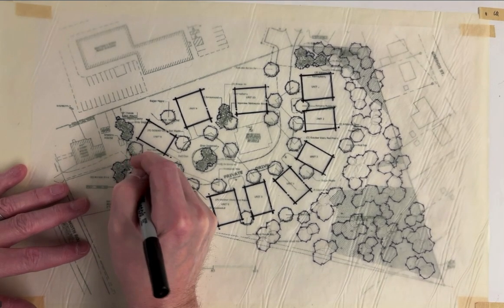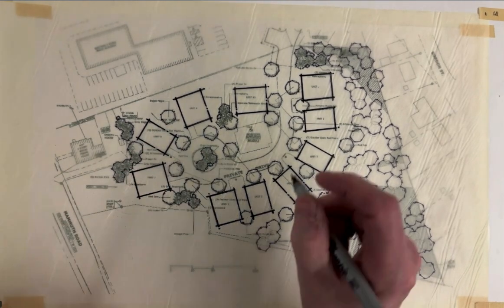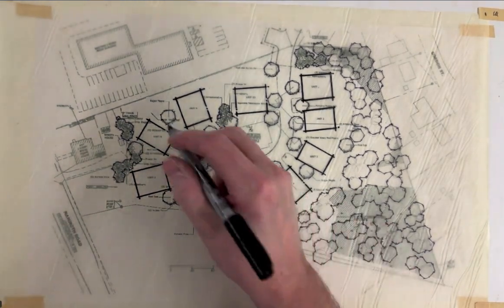Anybody here familiar with planning boards and how they work? Those are some sad mm-hms.